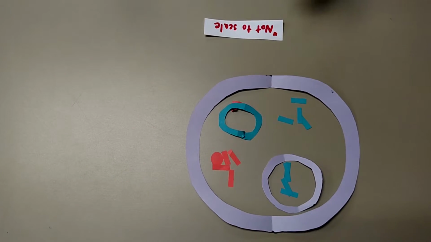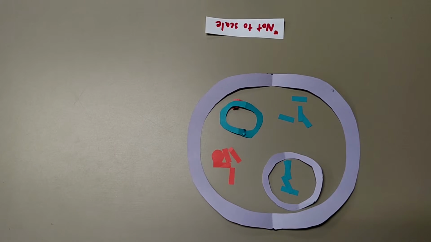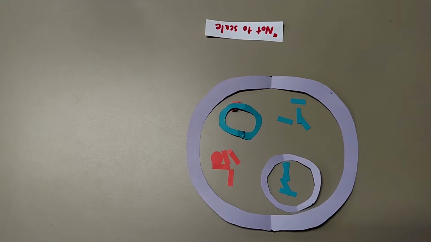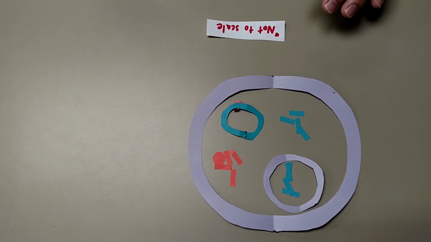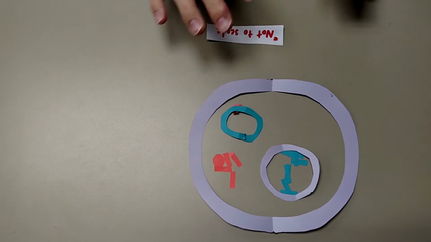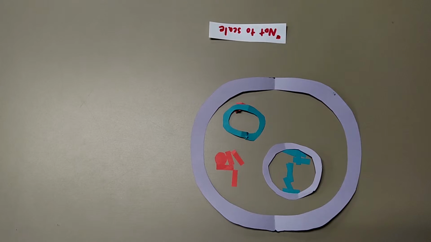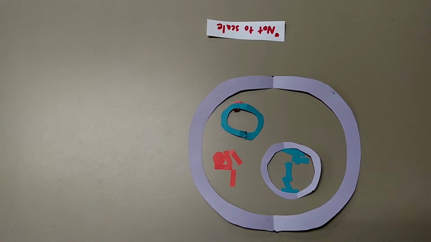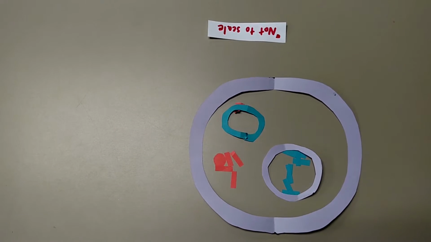So as you know, the nucleus in our cells holds all of the genetic material for our bodies. So this viral DNA is going to integrate itself into our DNA in the nucleus and actually become part of that DNA to the point that we can't even tell it apart.